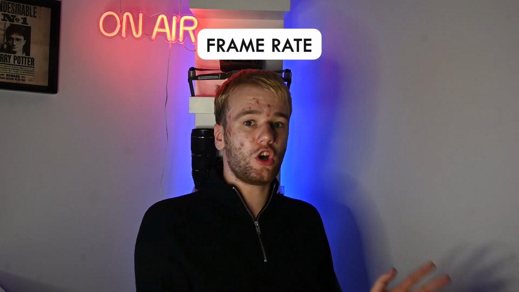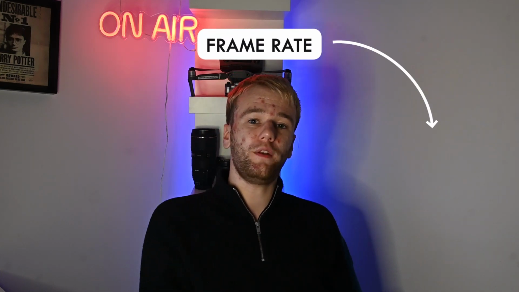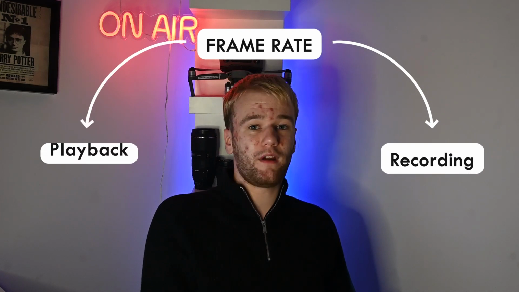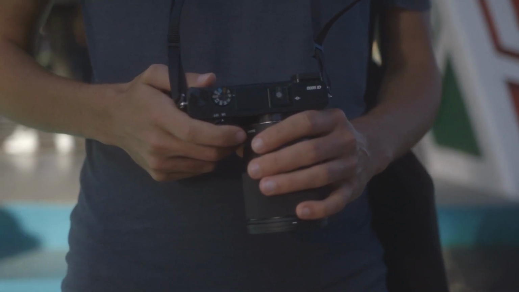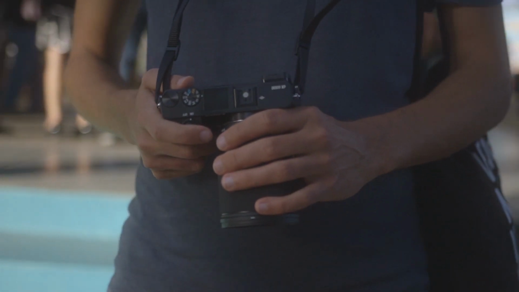The first main thing is frame rate. So the frame rate is sectioned off into 2 main parts. You've got recorded frame rate and playback frame rate. Basically, captured frame rate, recorded frame rate, is what you set your camera frame rate as. So if you set your camera at 60 FPS, it's going to record 60 frames within 1 second. If you set your camera to 24 frames per second, it's going to record 24 frames in 1 second.